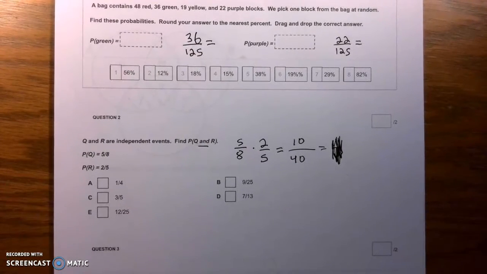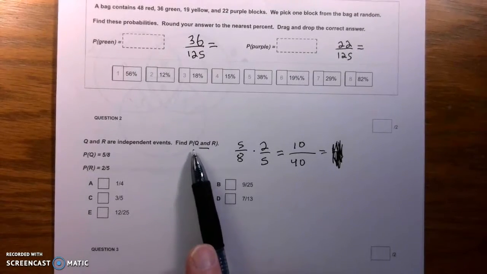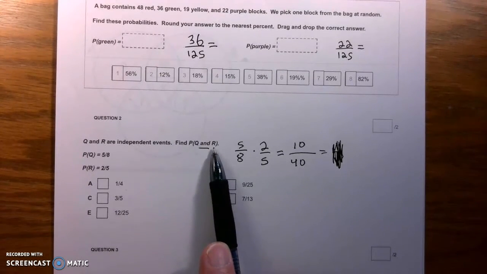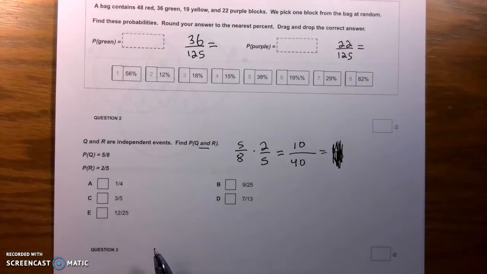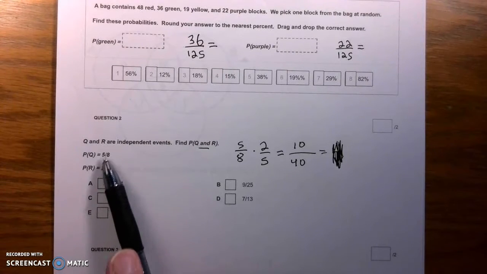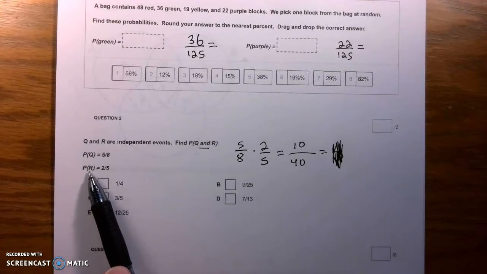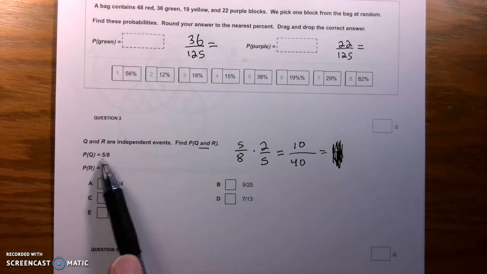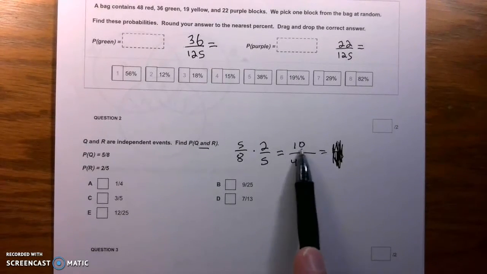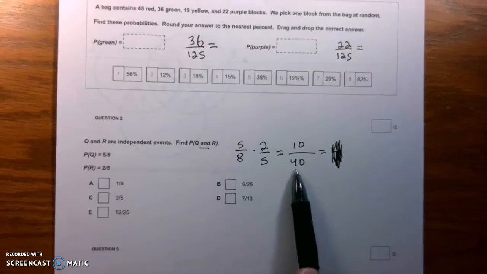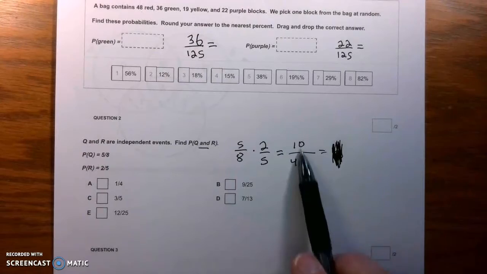All right, question number 2. As these are independent events, this says Q and R. We want the probability that Q and R happen. So you take these 2 numbers and multiply them together. This is the probability of Q, the probability of R, multiply them together. 5/8 times 2/5. Just multiply the numerators together, multiply the denominators together. You have to simplify it. I'm trying not to show you the answer. You have to simplify it, okay?